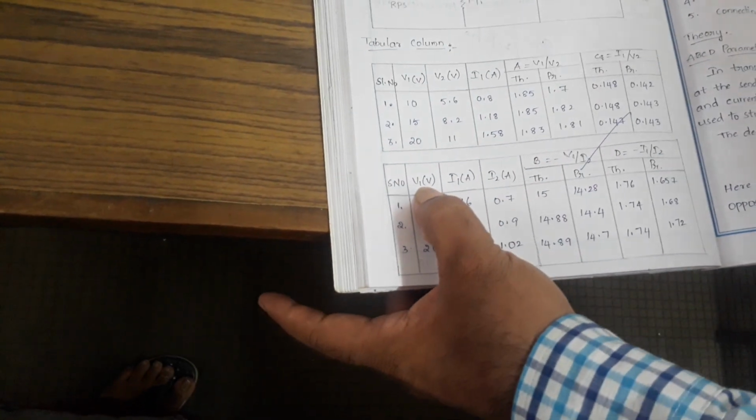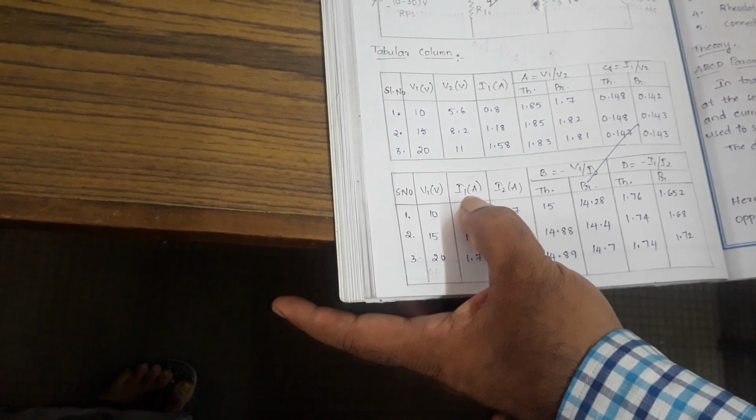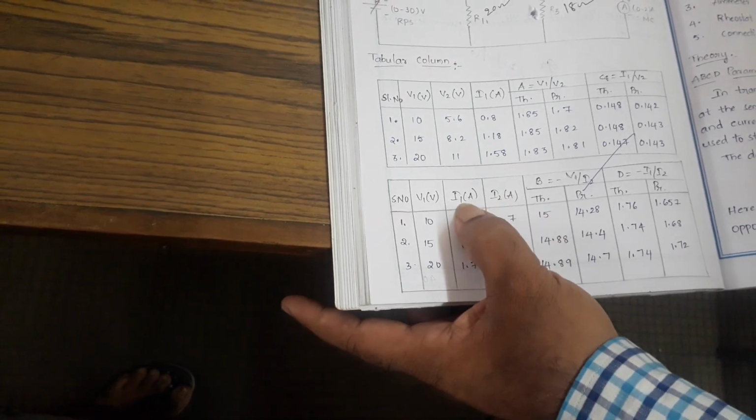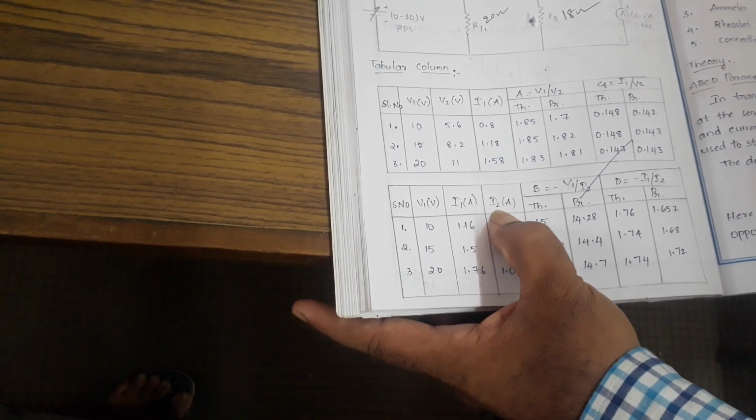By applying the same voltages of 10 volts, 15 volts and 20 volts, in the second circuit V1 is the supply voltage, I1 is the ammeter in port 1, and I2 is the ammeter in port 2, which is the short circuit current. Then from these three values we calculate B and D. B is equal to V1 by I2, and D is equal to I1 by I2.